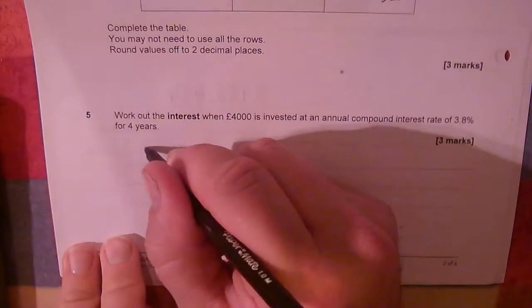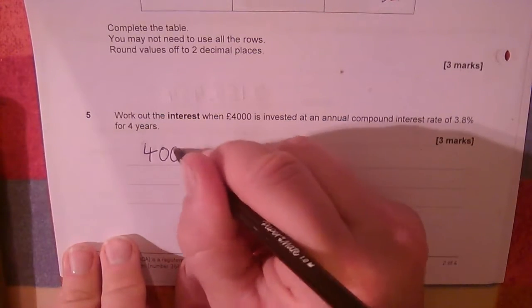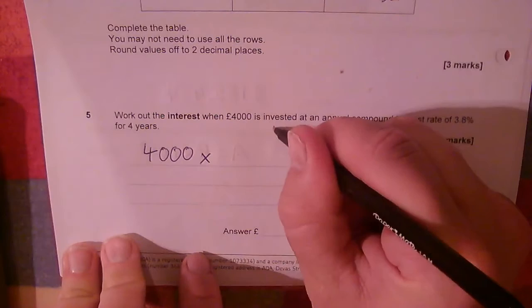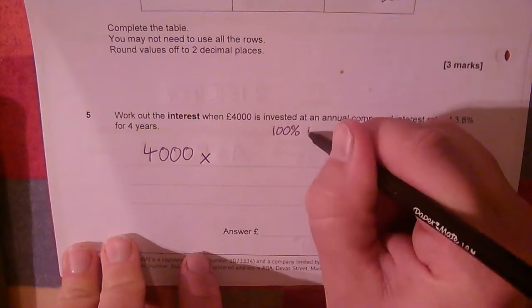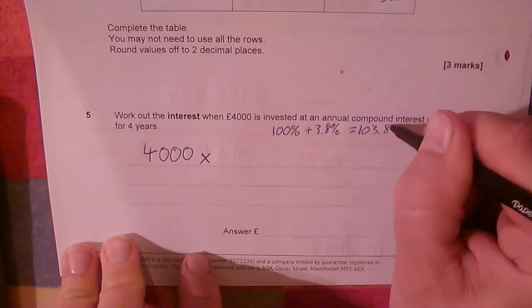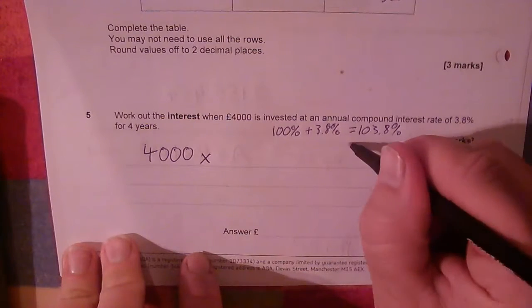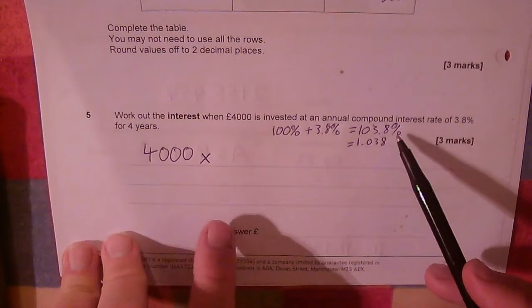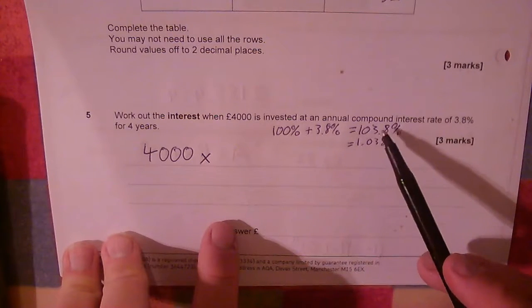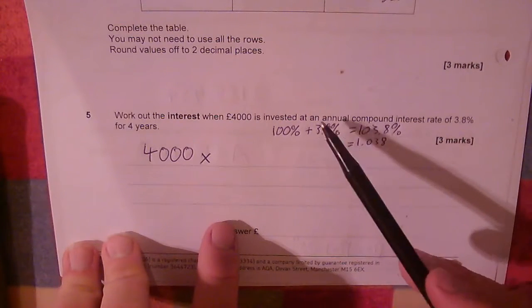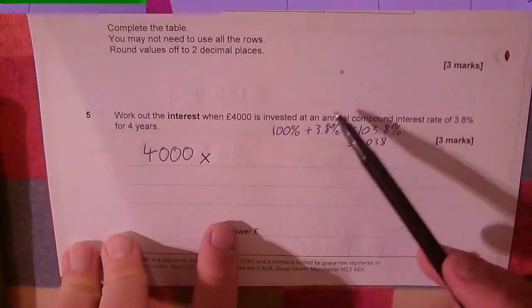So, £4,000 is my amount to begin with, and it's invested at a rate of 3.8%. So to work out my multiplier, that's 100% plus 3.8%, which is 103.8%, which is a multiplier of 1.038. This is probably the first place where you could go wrong. You could say 1.38, a 38%, rather than 1.038, and that's why I always recommend writing this part here.